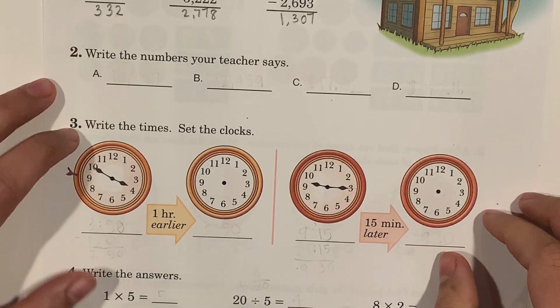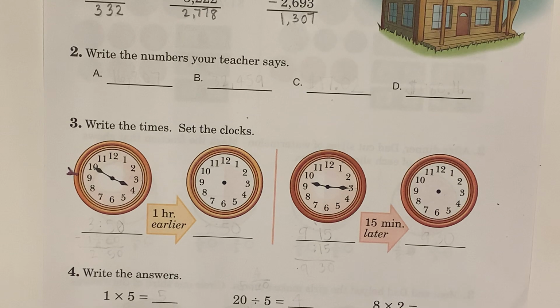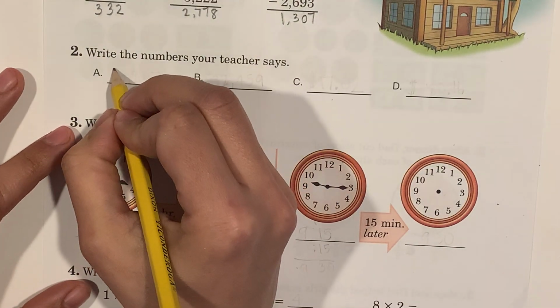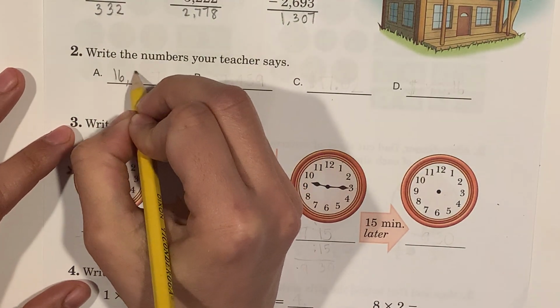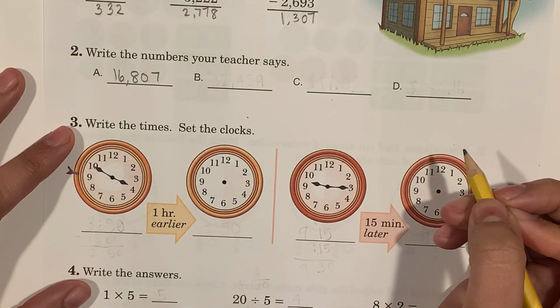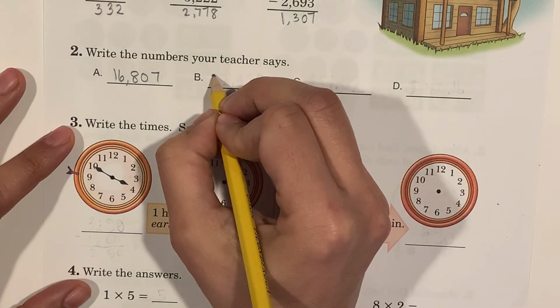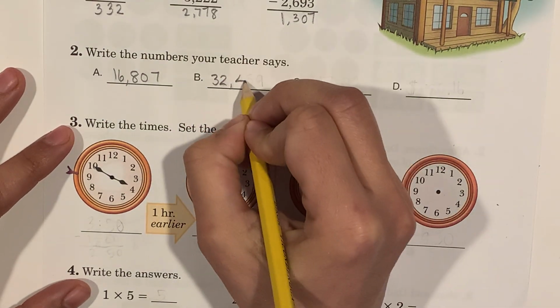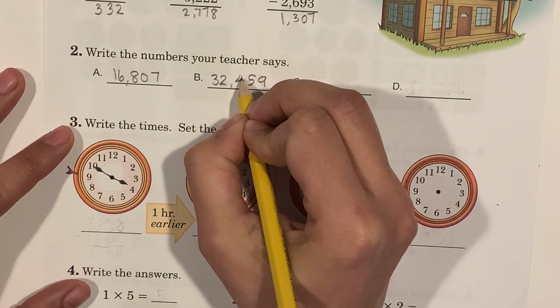For number 2, I am going to read the number, and you need to write the answer on the line. Letter A, 16,807. Letter B, 32,459.